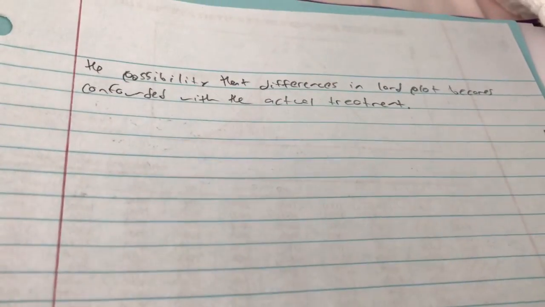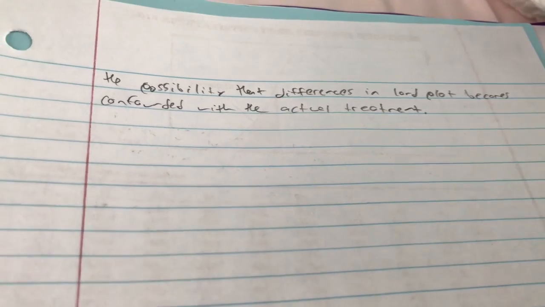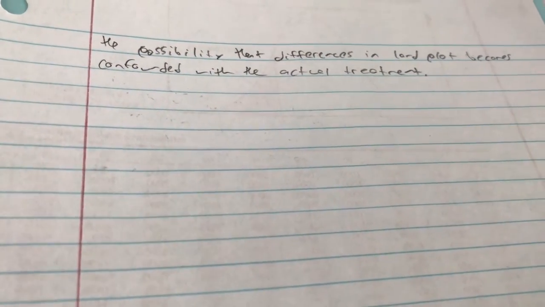So the lack of replication makes it so that the plot of land can be a confounding variable, and it's hard to separate what exactly led to what aspect of the draft changing.